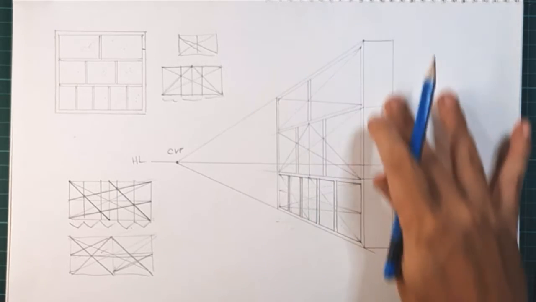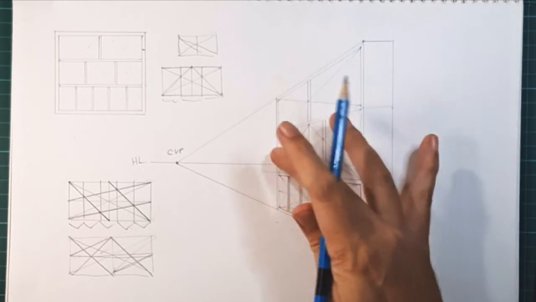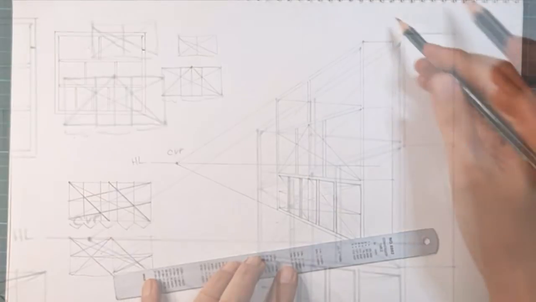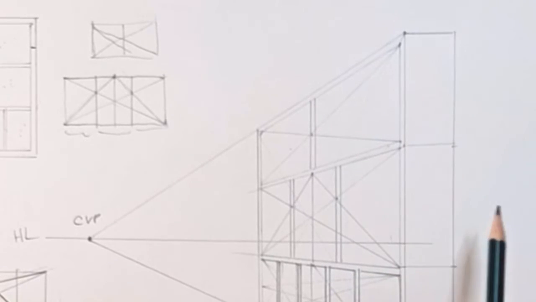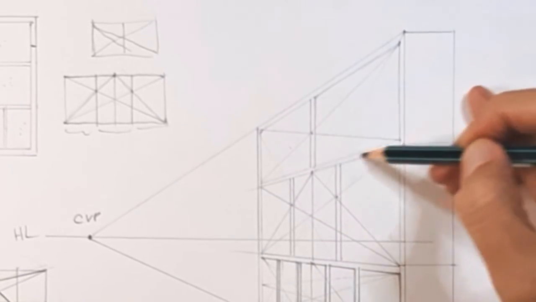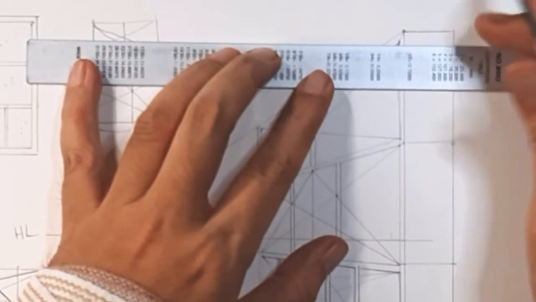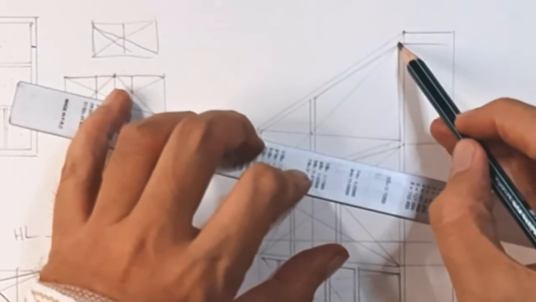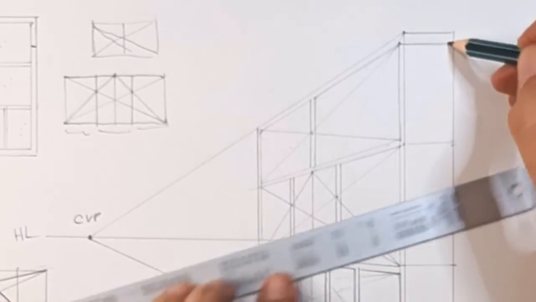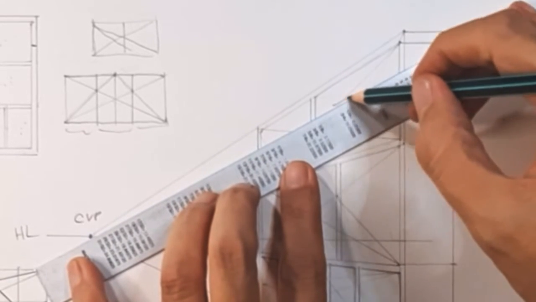So now that we have the front part done, let's work on each individual compartment so that we can have the inside. So we have this opening in this compartment, so I'm just going to draw a line over here from this corner, and then I'm just going to use that to build the inside of that shelf.